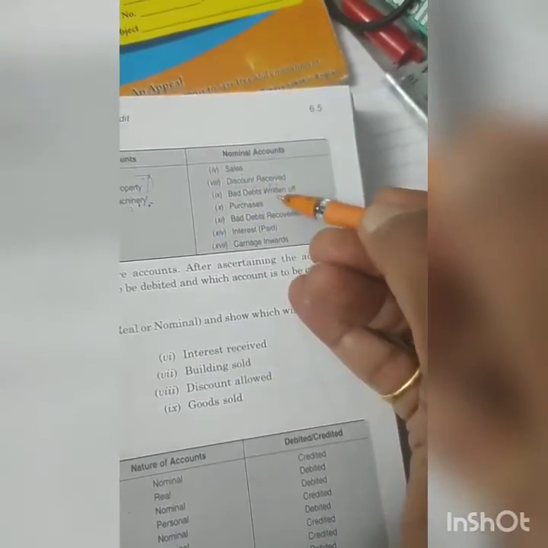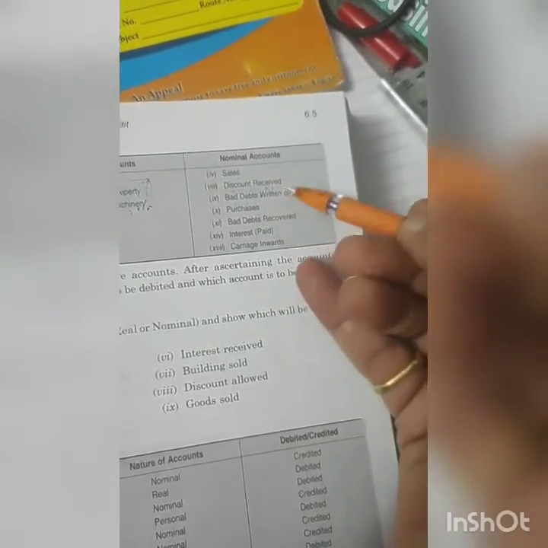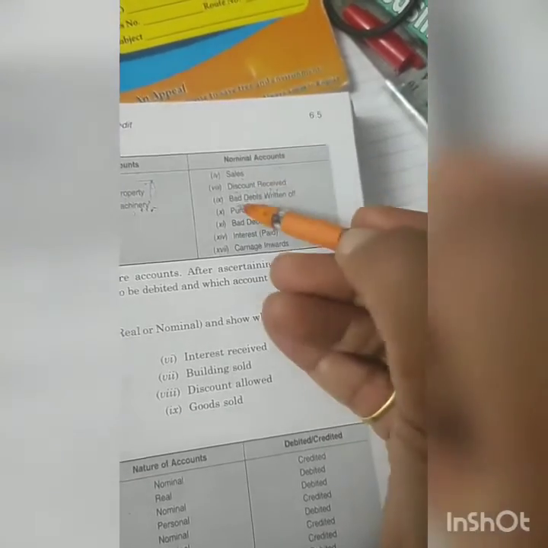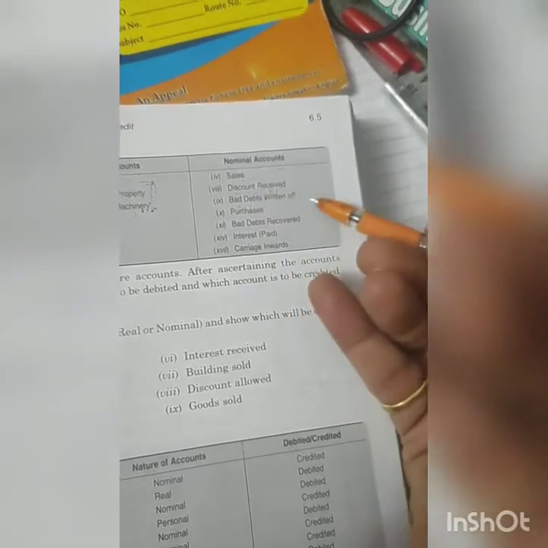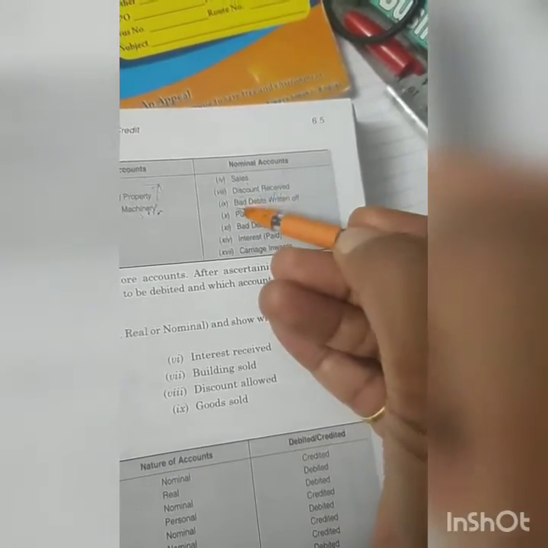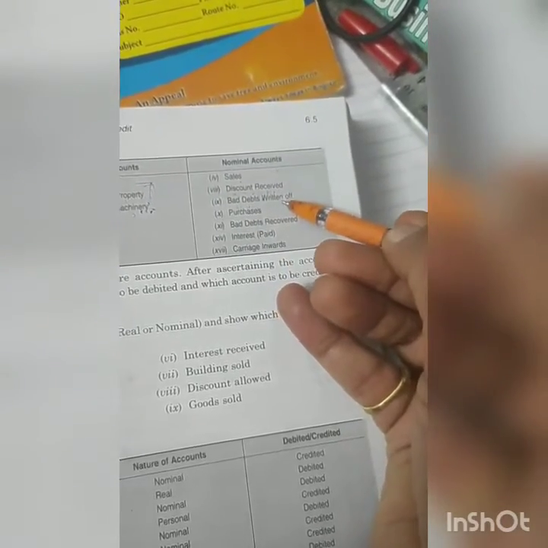But due to some reason we find some debtors don't turn good. Some debtors do not pay you the money. So we declare them bad debts. Okay. So bad debts is what? It's your loss. Where you don't get money from the debtor, that is your loss. So this is called bad debts, right? So that is also a part of your nominal account.